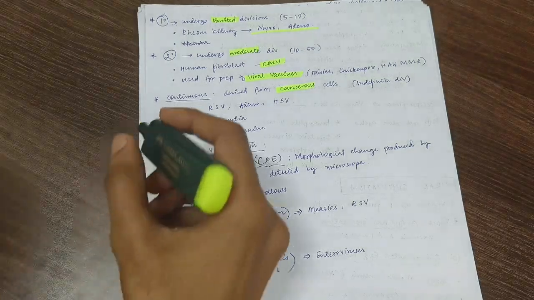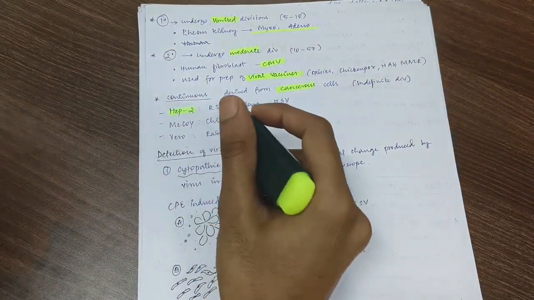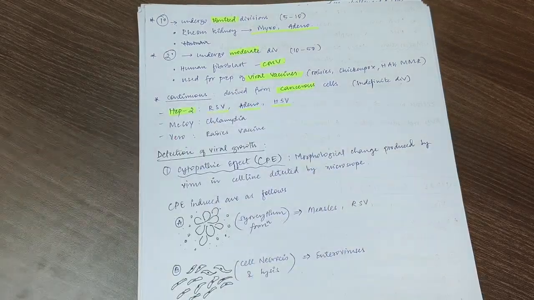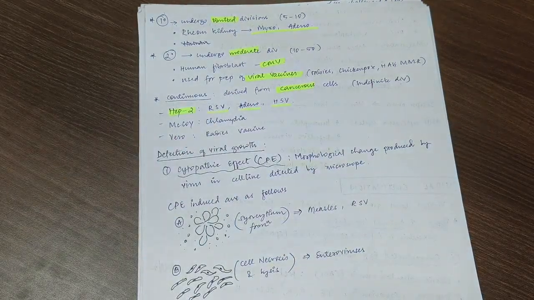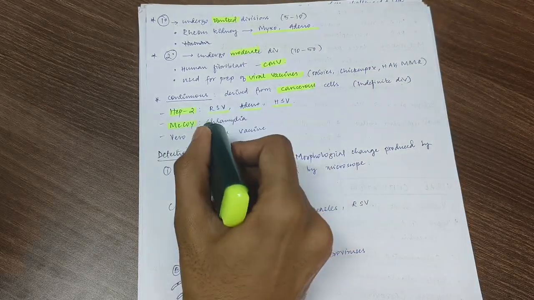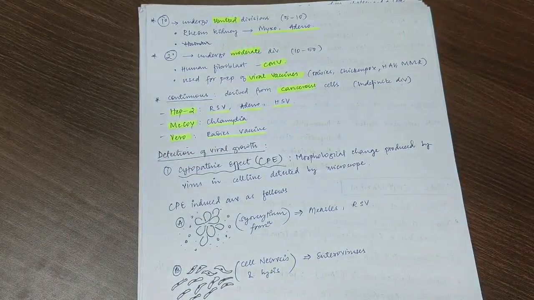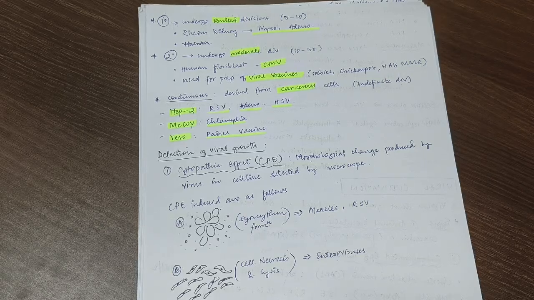So Hep 2, what is it used for? Hep 2 is used for respiratory syncytial virus, adenovirus and herpes simplex viruses. Then McCoy is used for chlamydia. Vero is used for rabies vaccine. Simple. Then detection of viral growth.